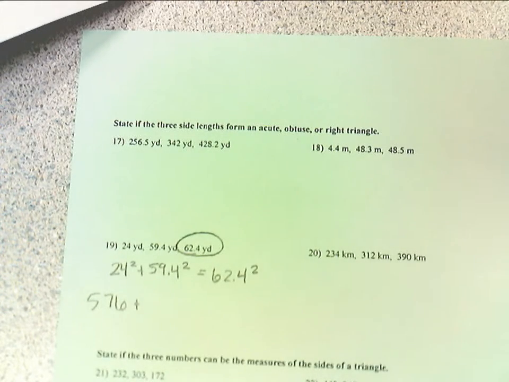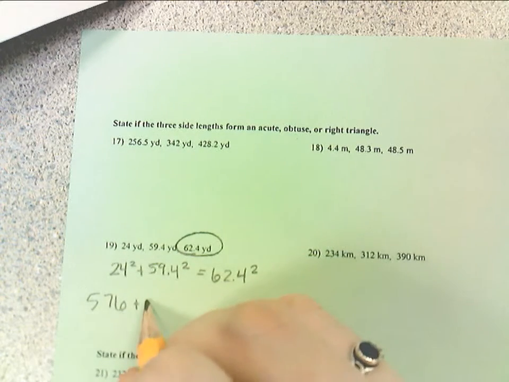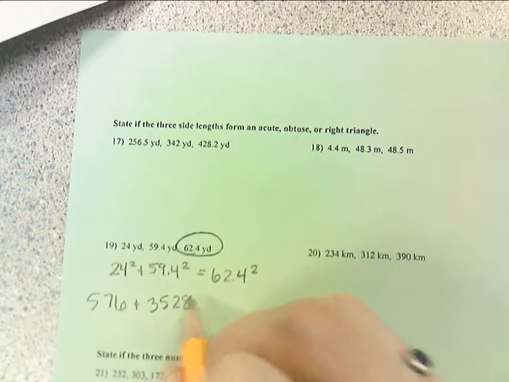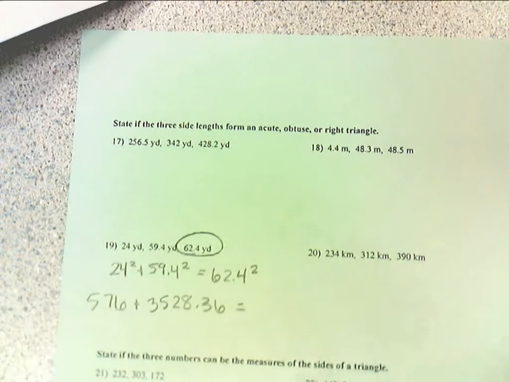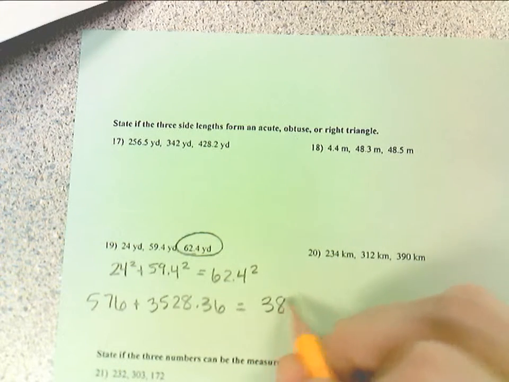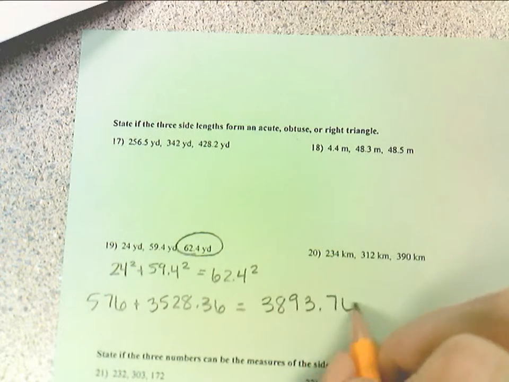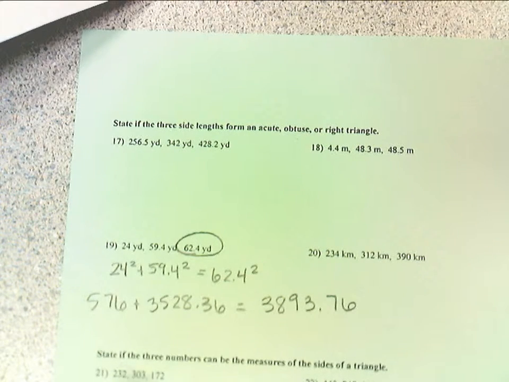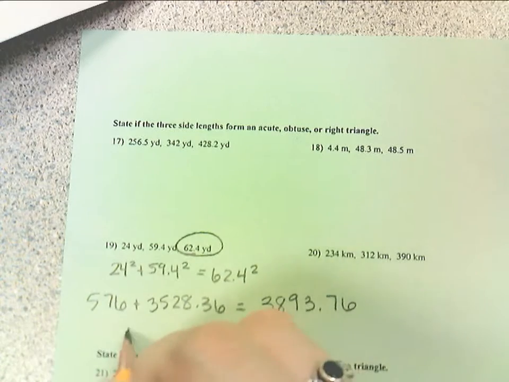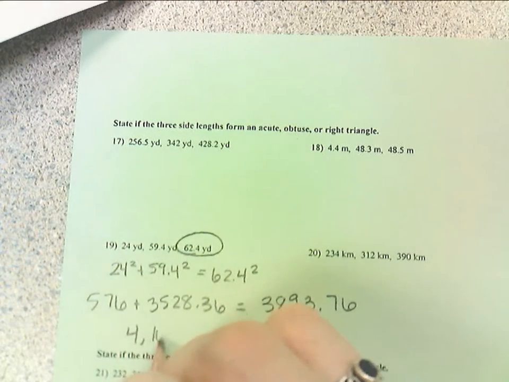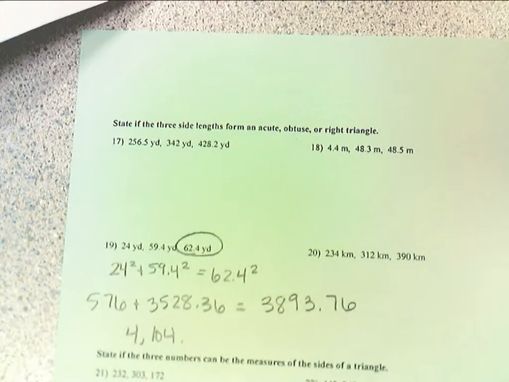59.4 squared is 3,528.36. And 62.4 squared is 3,893.76. So now if I add these two together, 576 plus 3,528.36, that gives me 4,104.36.